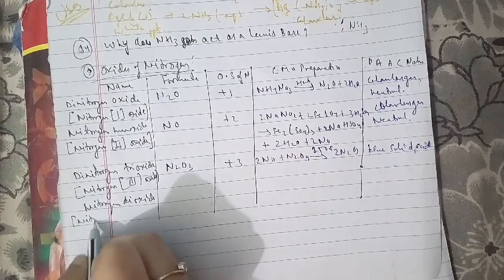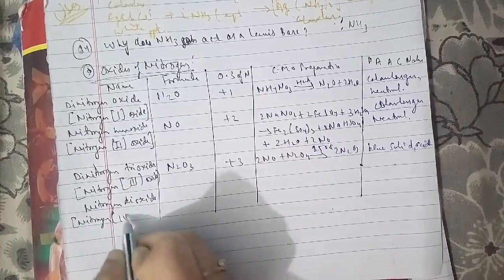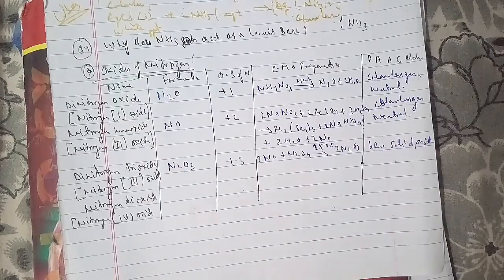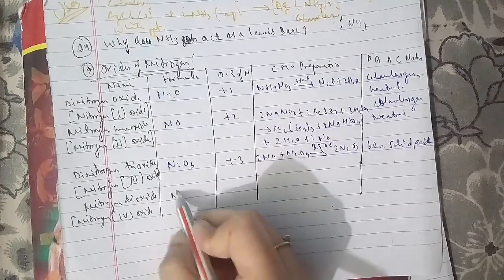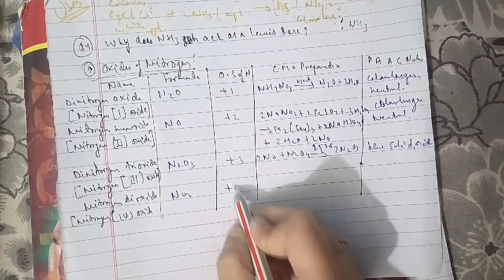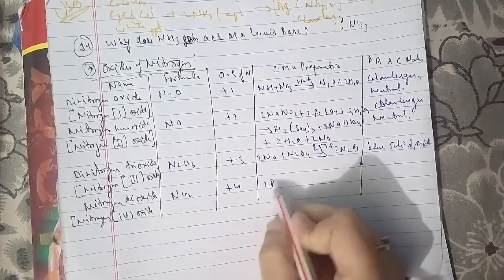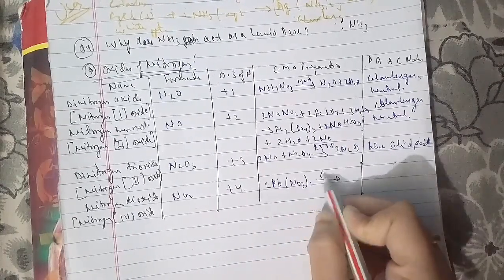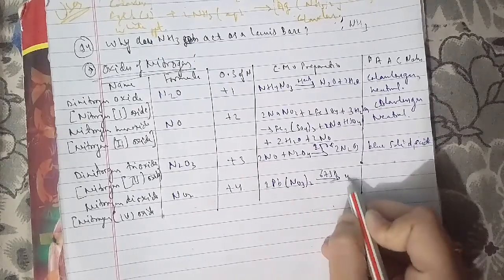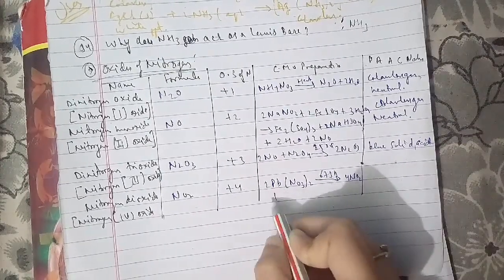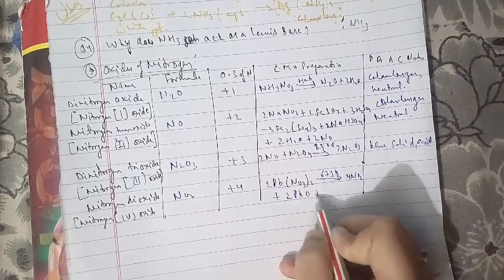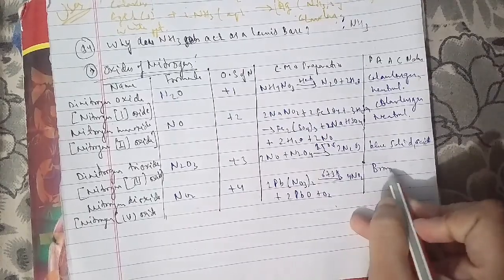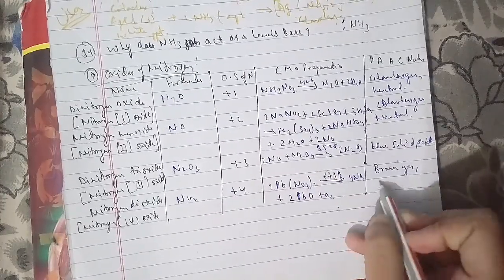The formula is N2O5 and the oxidation state of nitrogen is +5. The equation is 4HNO3 plus P4O10, which gives 4HPO3 plus 2N2O5. It is a colorless solid and acidic.